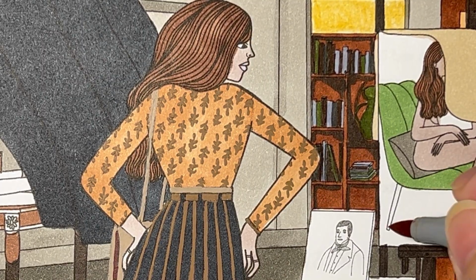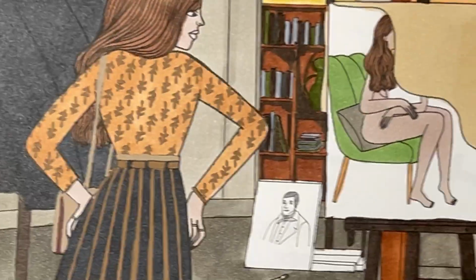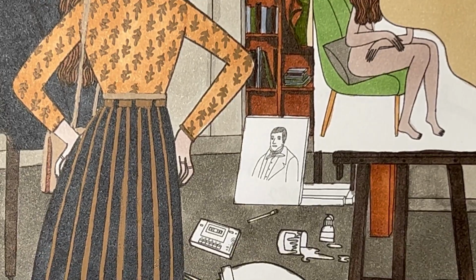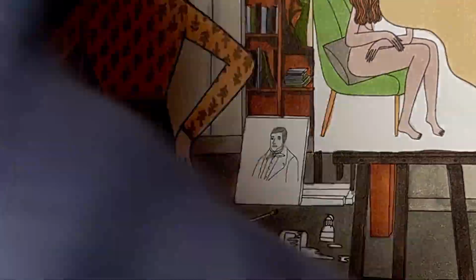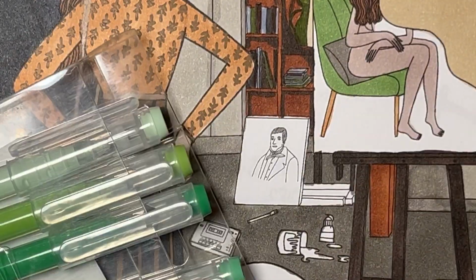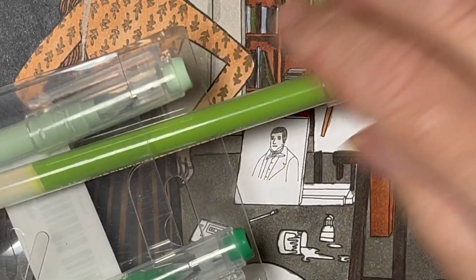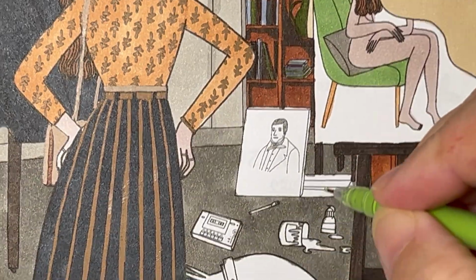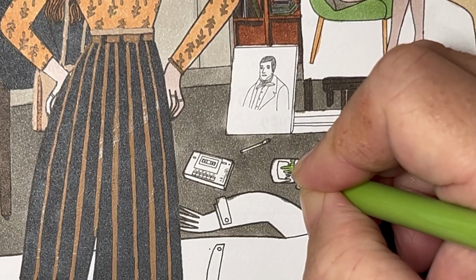Just picking out alcohol markers to use. Definitely going for the mid-century modern colors. That chair looks straight out of mid-century. I was pretty sure these paintings back here didn't mean anything, didn't give us any more information, but knew they needed to be colored. So I'm sort of just throwing colors on here now.